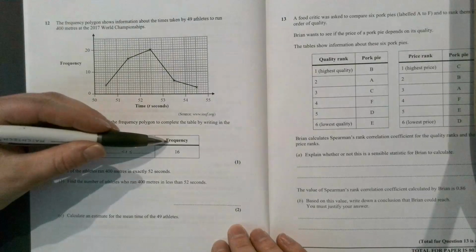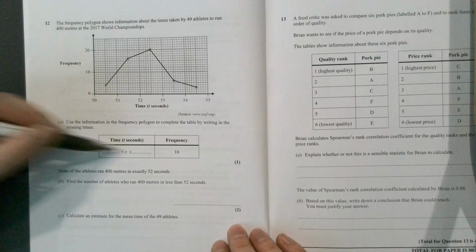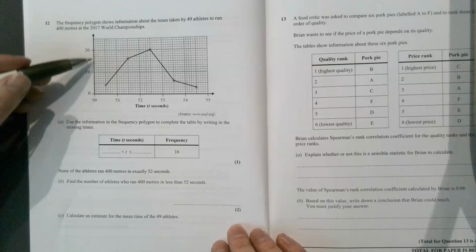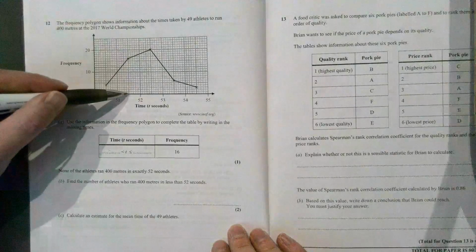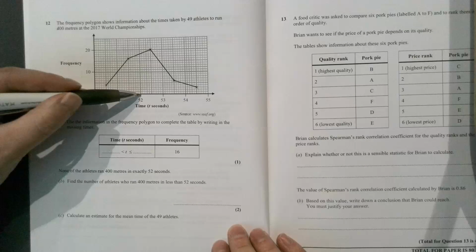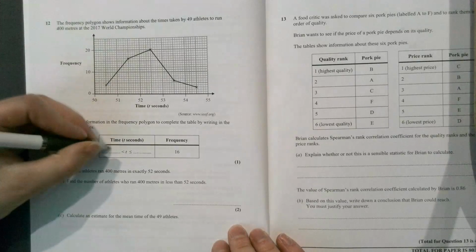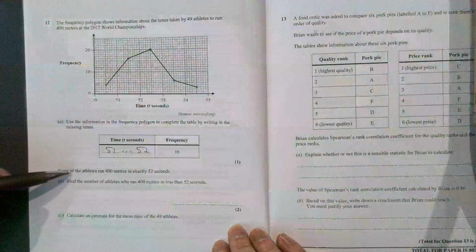So when the frequency is 16, we want to figure out what interval that is within. So 16 is roughly here and across. That's the only one that's 16. So you'll see with 16, it's in between the 51 and the 52. So that's my solution, 51 to 52.